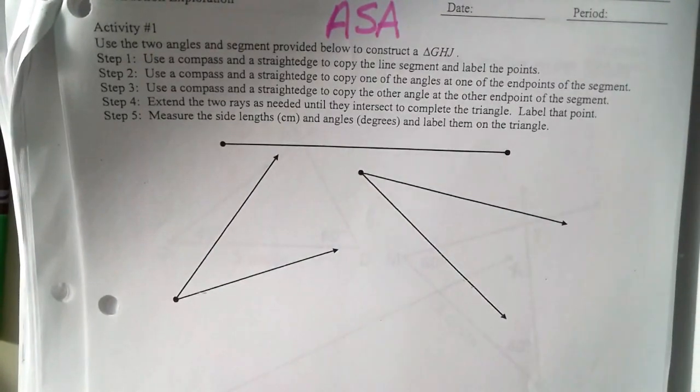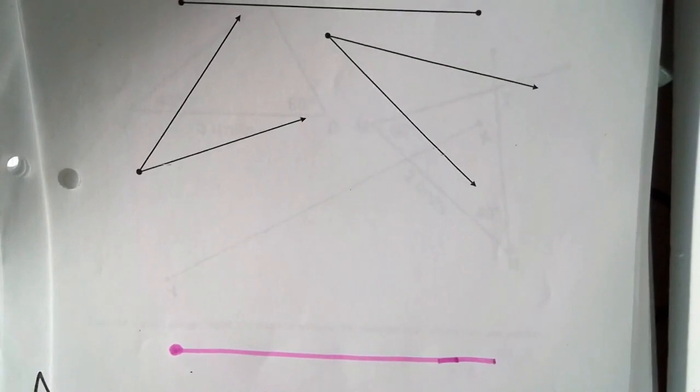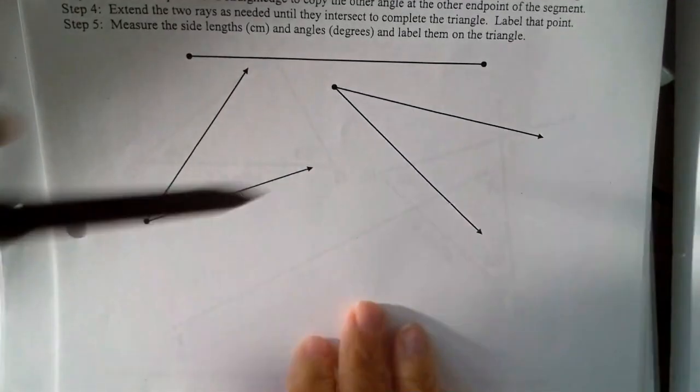line on the bottom of my paper, and I am going to use my compass, because it says use your compass and straight edge, to go ahead and copy the segment. So at the top of the paper, I'm going to copy it and go to the bottom of the paper, and I'm going to copy it.